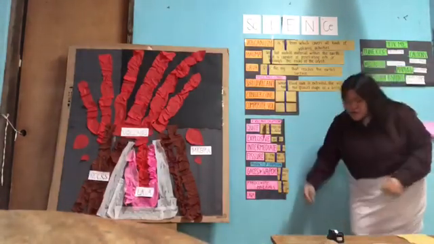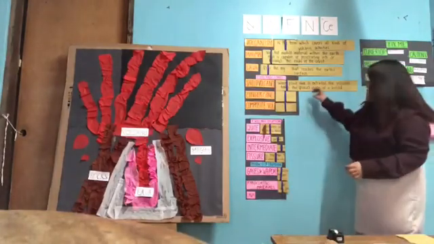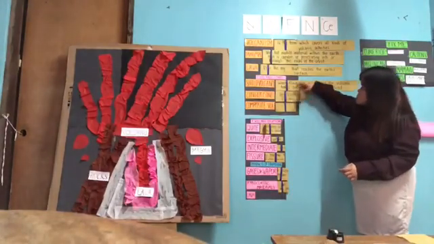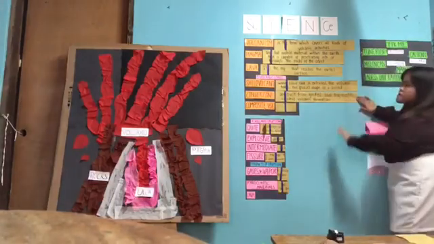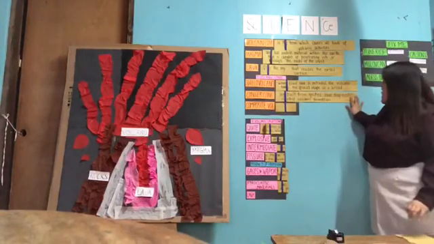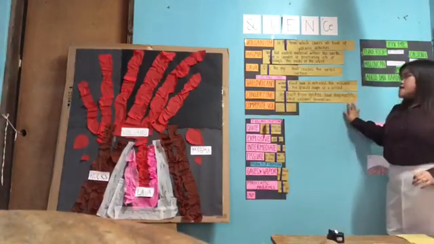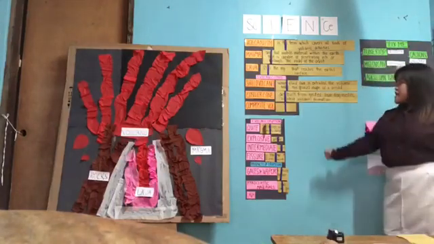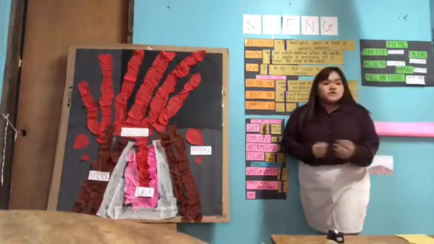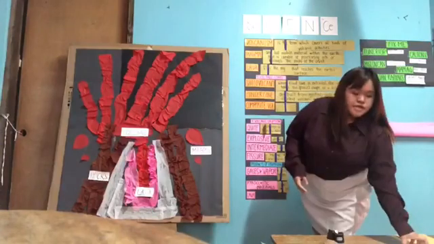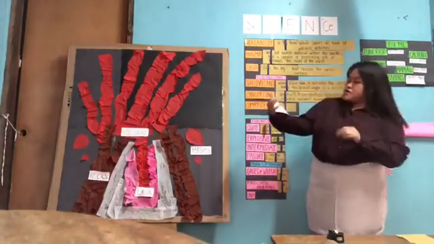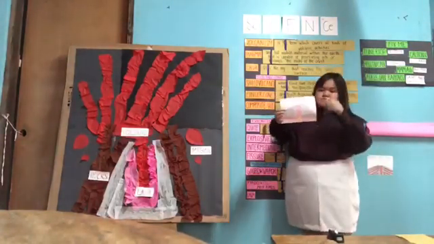So next is the cinder cone. Cinder cones are built from ejected lava fragments, the simplest volcanic formation. Here is the picture of the cinder cone.